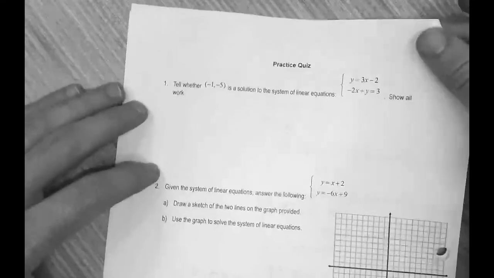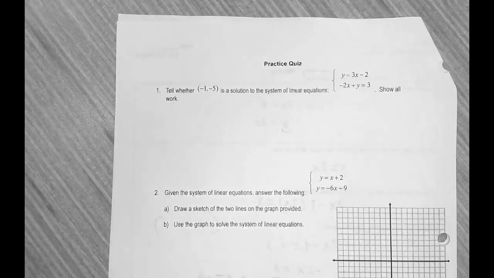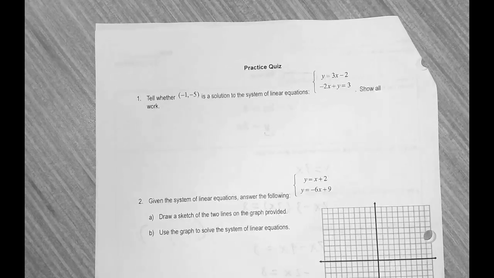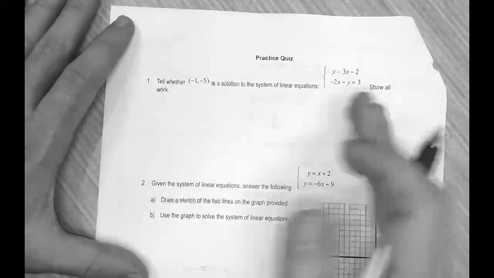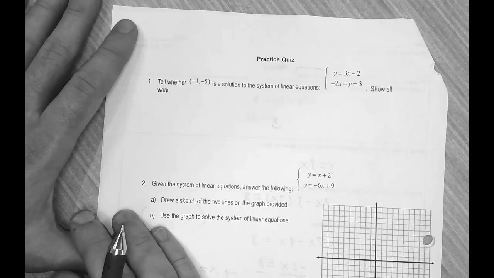So you're going to have a quiz next class. So on day 2 this week, day 1 next week, you're going to have a quiz on these first 2 sections. So you need to know how to solve systems of linear equations, both graphically and through substitution, and understand whether a point is or is not a solution.